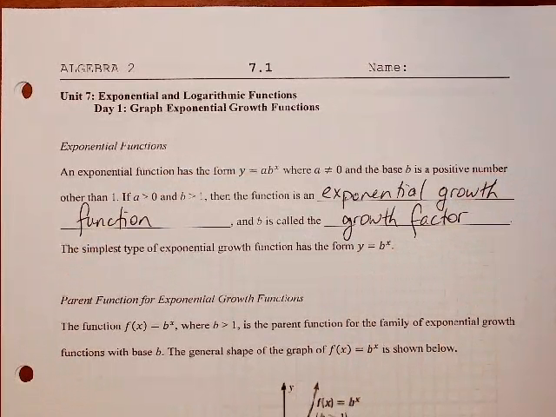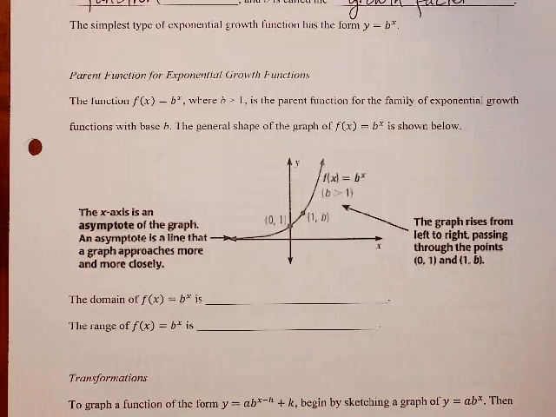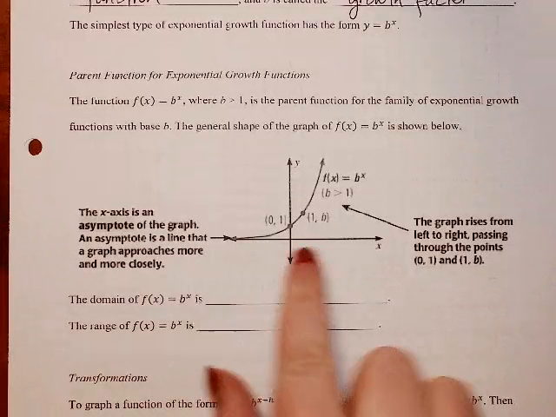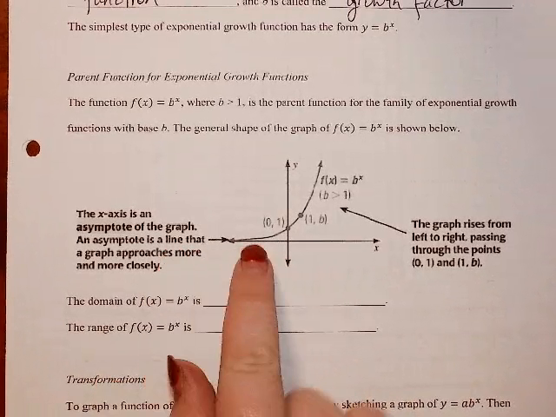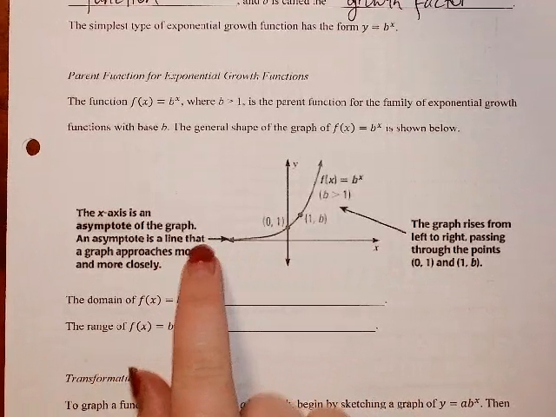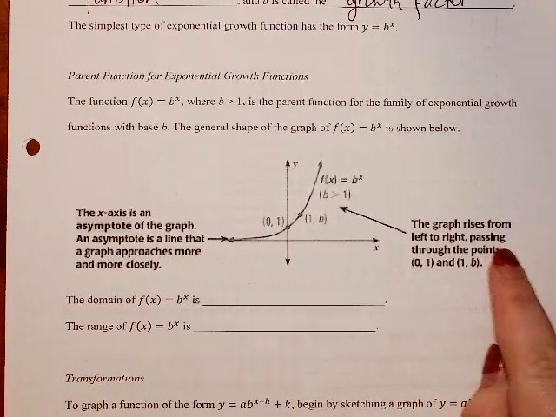The general shape of the graph of f of x equals b to the x is shown. The x-axis is an asymptote of the graph. An asymptote is a line that a graph approaches more and more closely. So as we go on forever to the left, our graph is going to get closer and closer to the x-axis. The graph rises from left to right, passing through the points (0, 1) and (1, b).